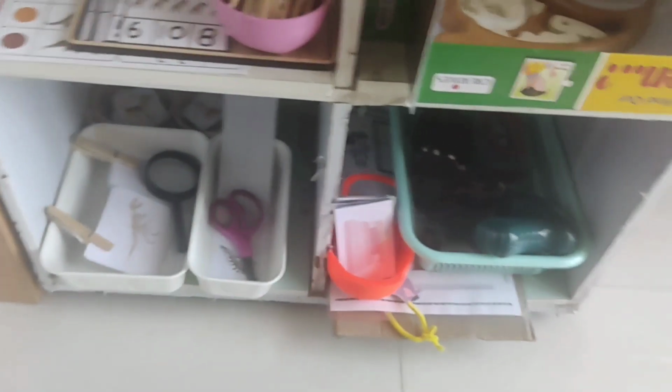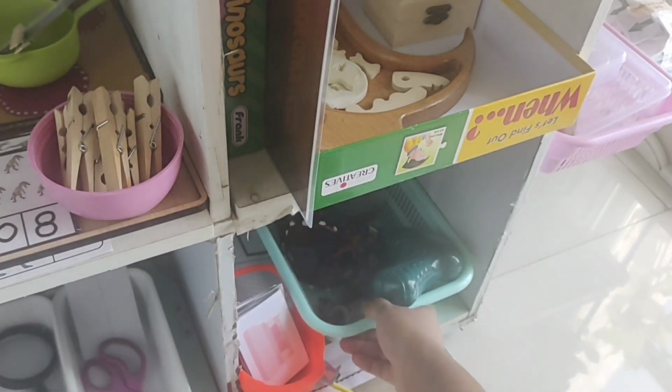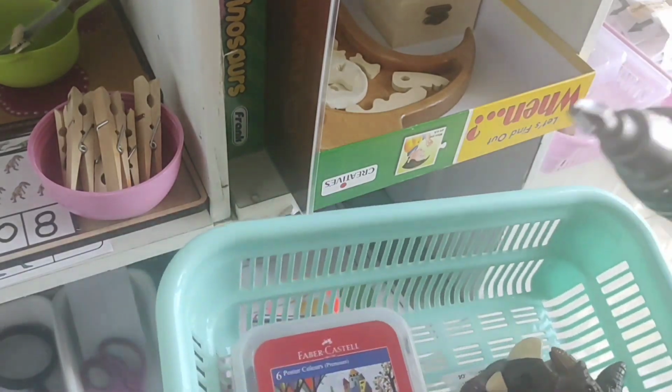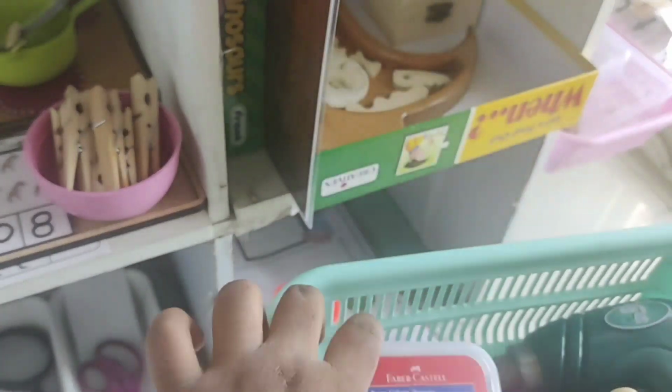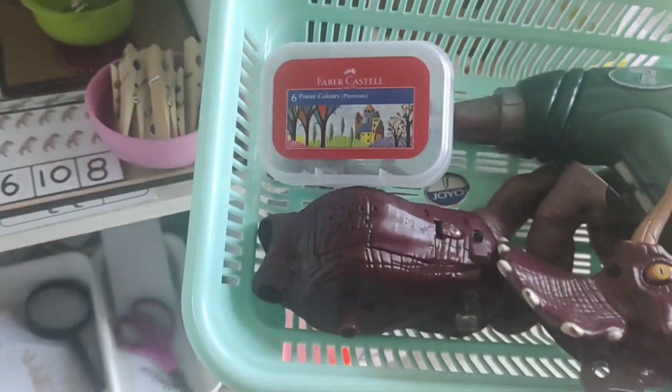Immediately next to it, the first basket you see is a toy. I've put some dino pieces, different parts of the dinosaur. It's a triceratops. You will see some hair, tail, and everything. I've put a drilling machine and some screws. You just have to assemble the triceratops. So it's basically a toy, but the drilling is fun and also improves the grip.